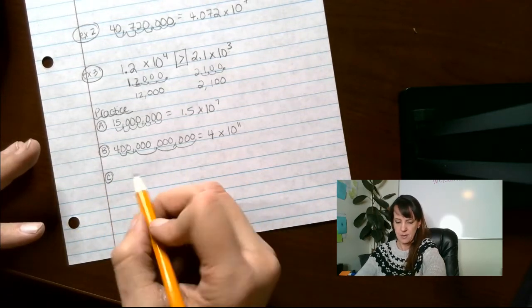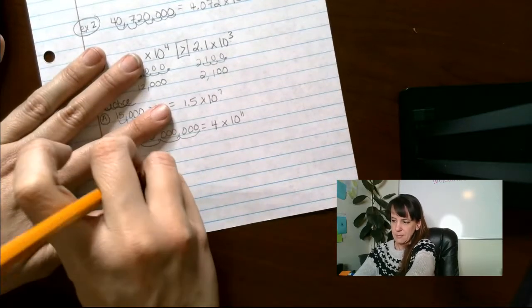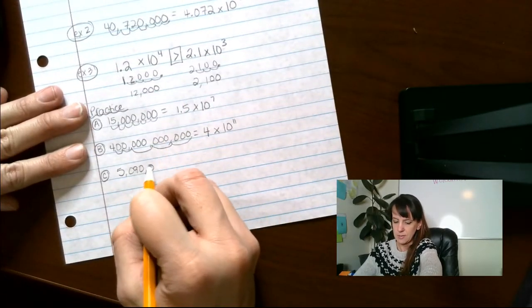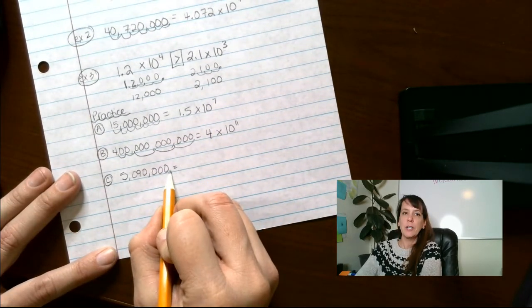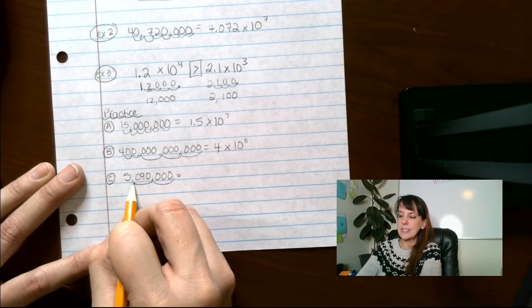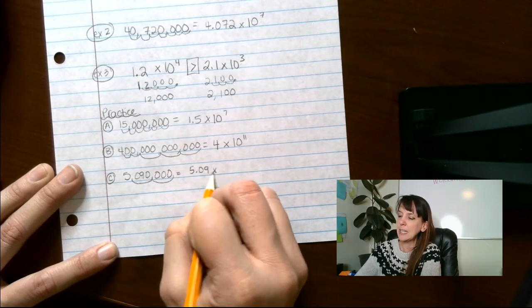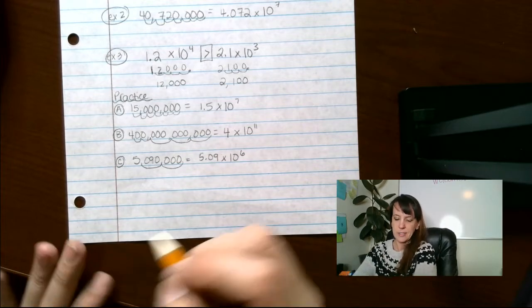C. We're going to move it over. We move it over 3 and then 6 spots. So we've got 5.09 times 10 to the 6th power. All right, let's look at D.